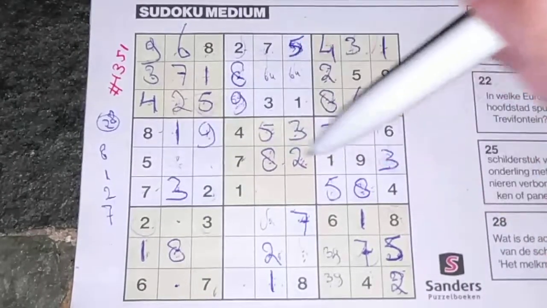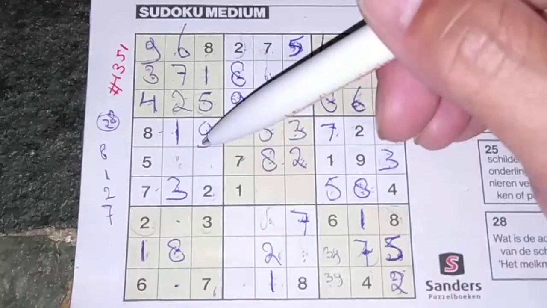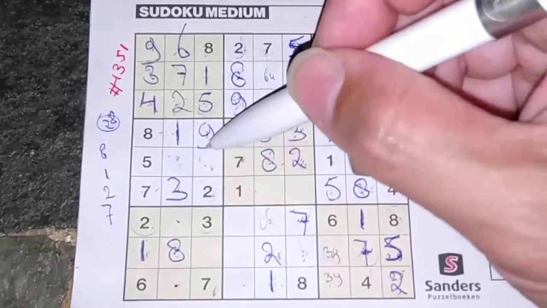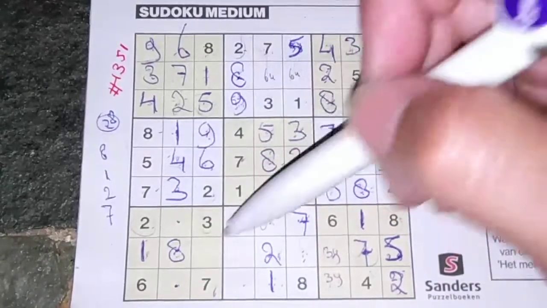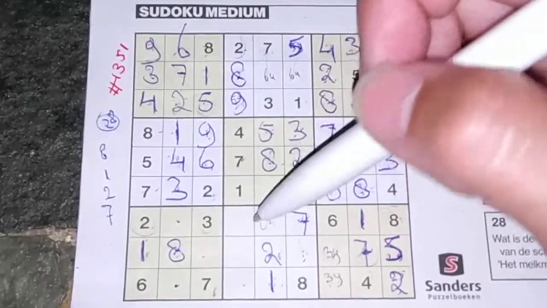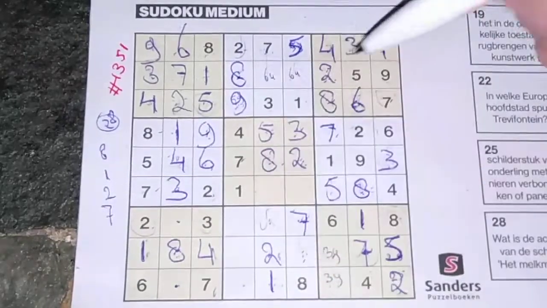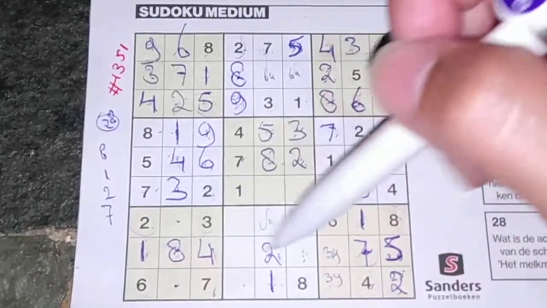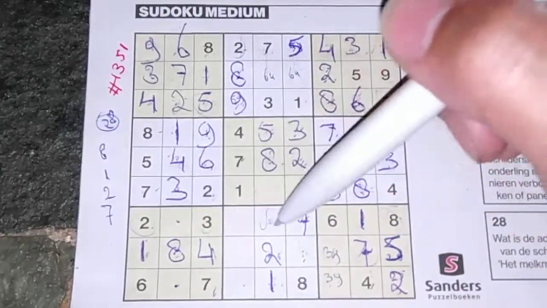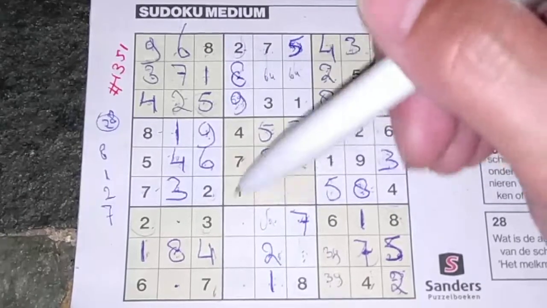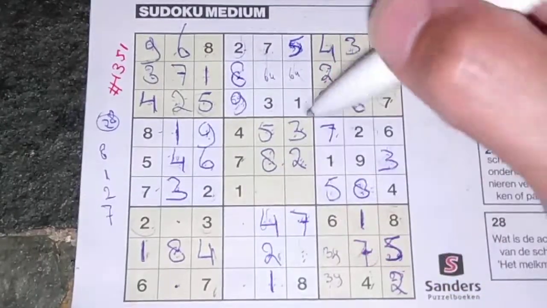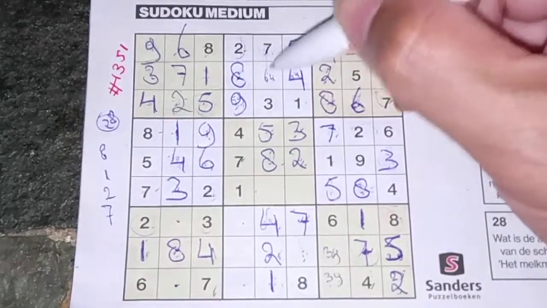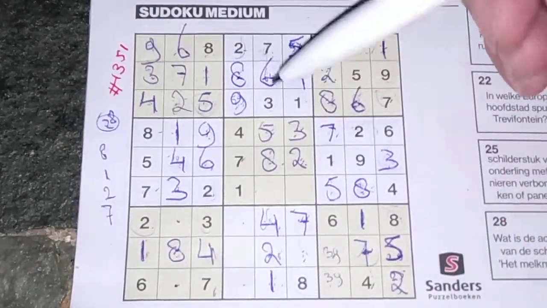2 numbers left in this middle row for the numbers 6 and 4. We have a 6 here, no 6 there, 6 should be here and the 4 goes there. 1 number left in the third column for the number 4. 4 in the last row, 4 in the row above, so in that row the only 2 places for the 4 should be here or there. We see here 4, no 4 there, 4 should be there. Now we have a 4 here, so this cannot be a 4 anymore. This should be the 4 and this should be the 6.